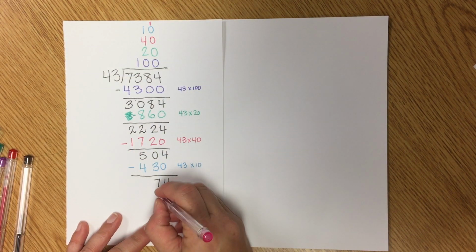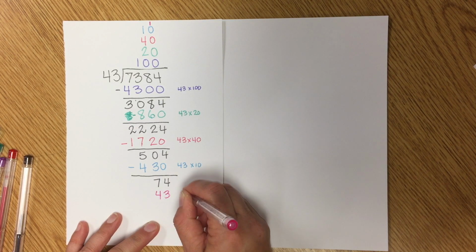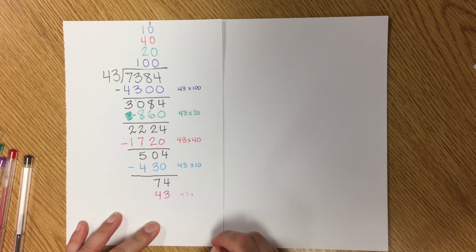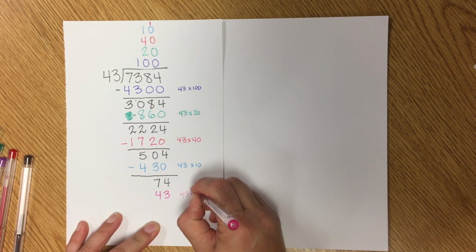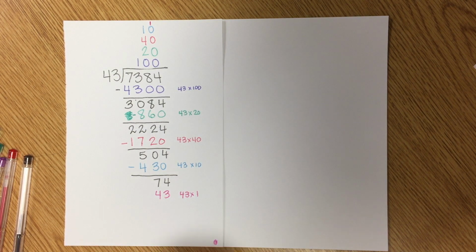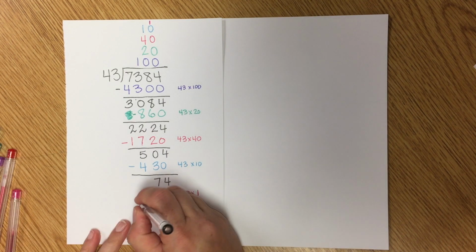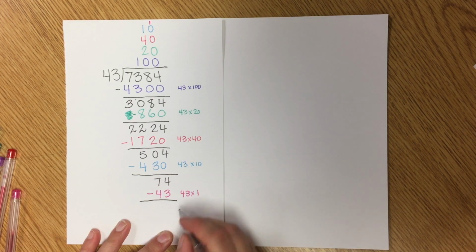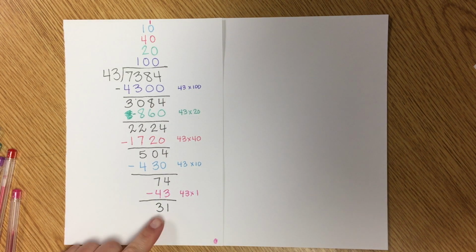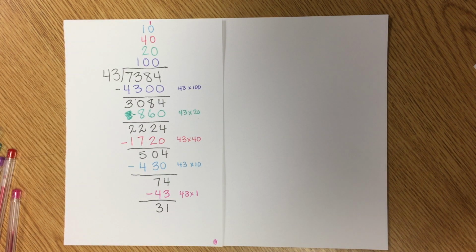And 1 times 43 is 43. We can go ahead and subtract, and we get a remainder of 31, making sure that the remainder is less than our divisor.